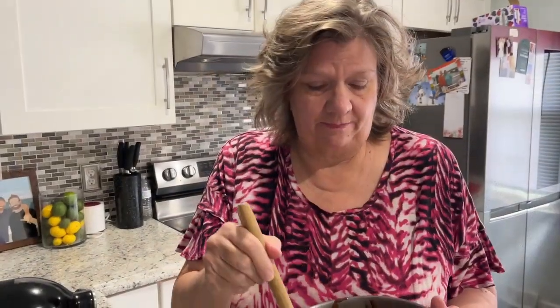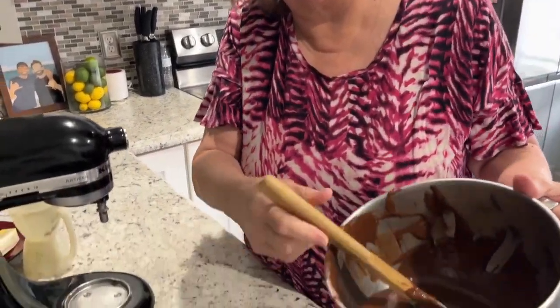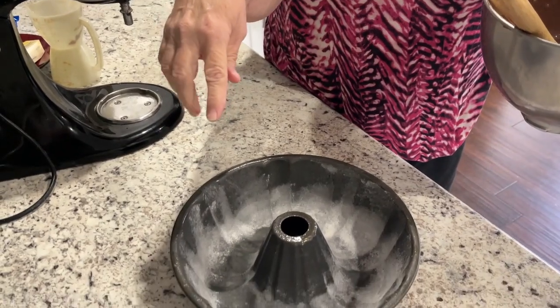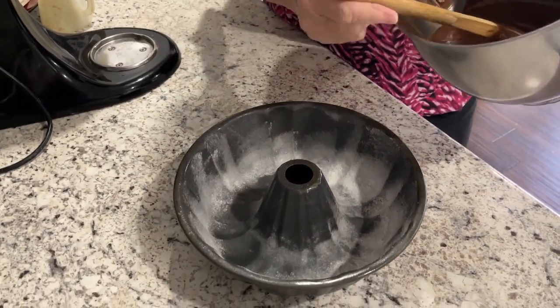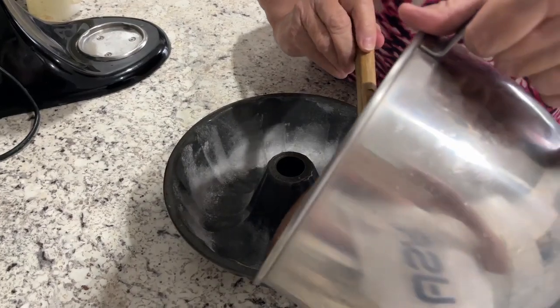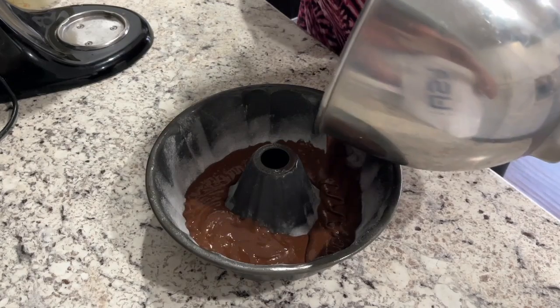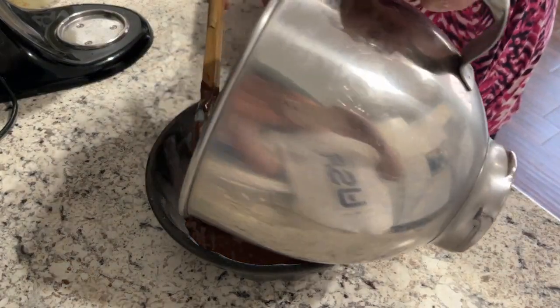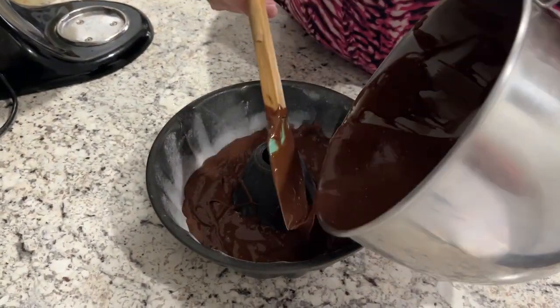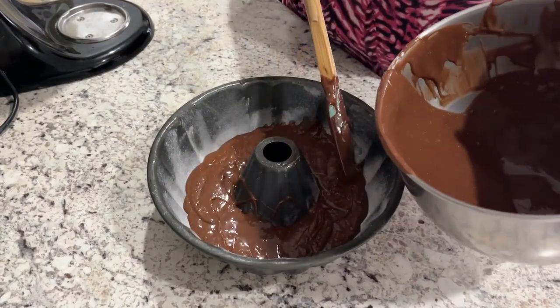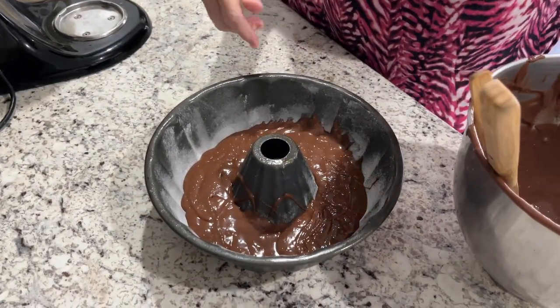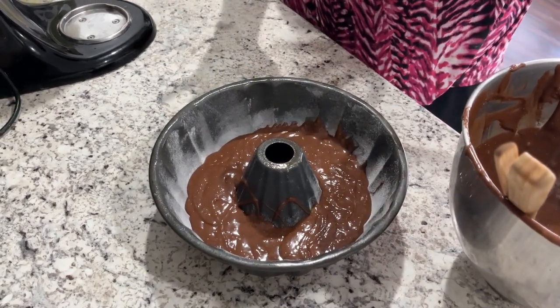All right, so we got the cake mixed up. We're going to pour half of it into a prepared bundt pan, and we just sprayed it and put some flour on it. So we're going to pour half, and I'm just going to cover the bottom really well and hope it looks like half. And then we will save this half, and we'll go on to the next step, which is a cream cheese layer.